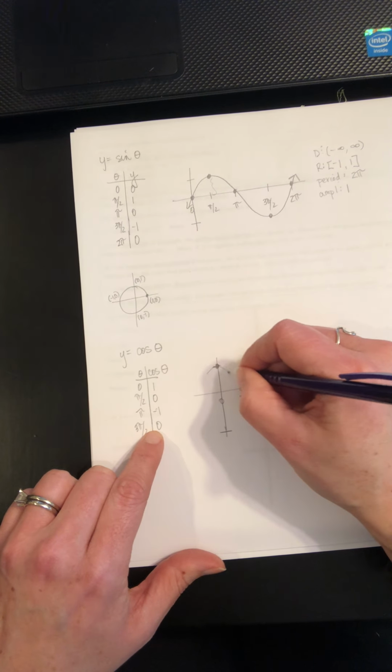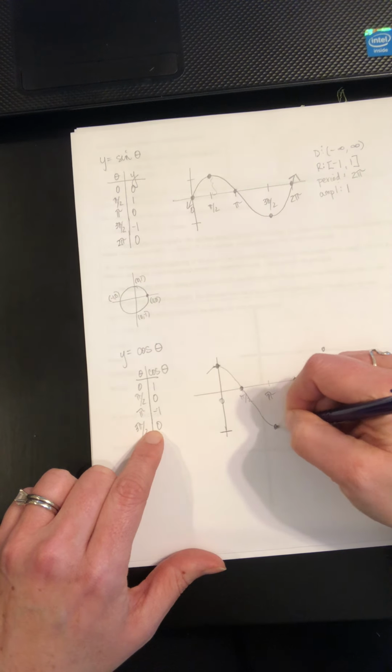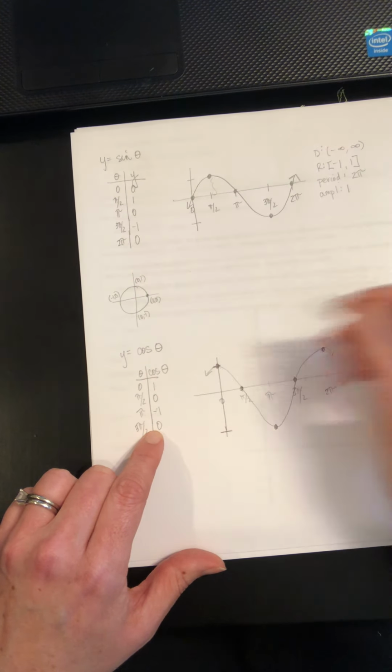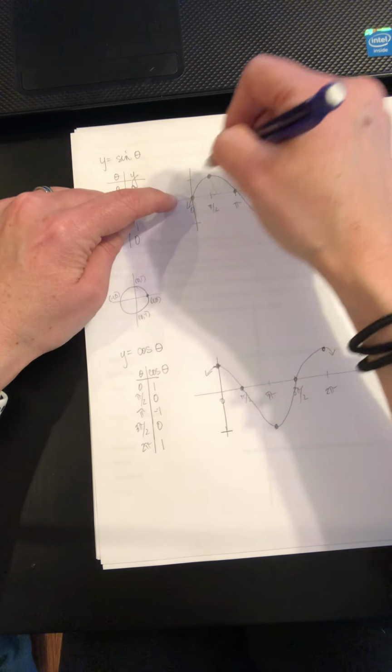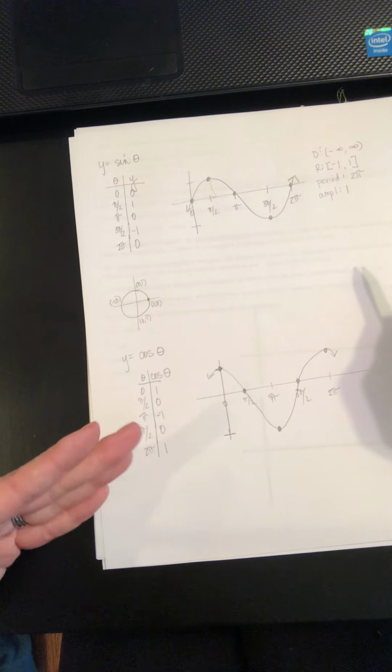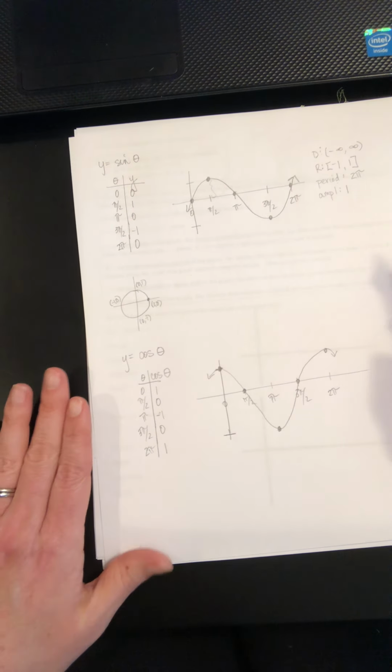So the cosine curve looks like a nice smooth valley, not straight lines, they're curves, okay? Whereas the sine curve literally looks like a wave, and always starts at the midline. So that's really important to remember, the general shapes, just like we do with any of our parent functions.